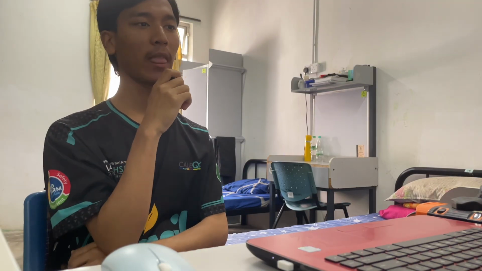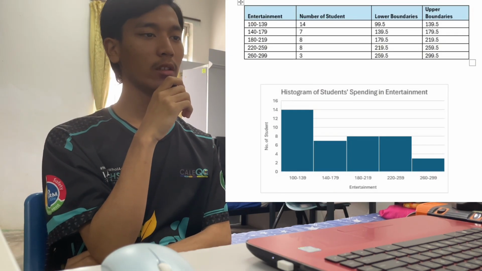We will move on to our second variable, which is the quantitative variable. For our quantitative variable, we choose entertainment. For the graphical presentation, the first one is the histogram. Based on this histogram, we can see how often students spend their time on entertainment.